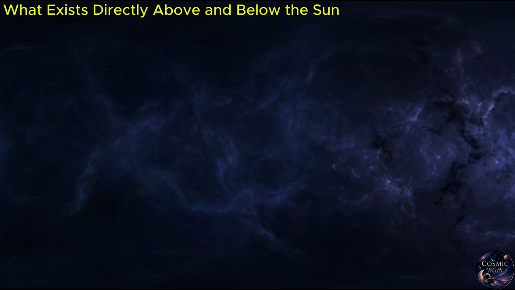As material flows inward, the central region becomes increasingly self-contained. The gravitational potential deepens, and the ability of particles to escape diminishes significantly. This growing central concentration represents a transition from a diffuse cloud structure toward a more defined gravitational object. Surrounding material continues to feed this central region, reinforcing its growth and stability.